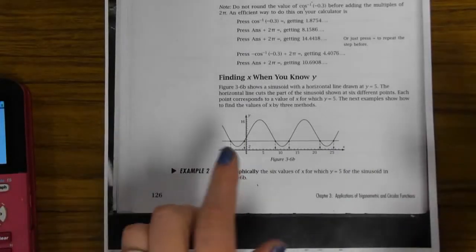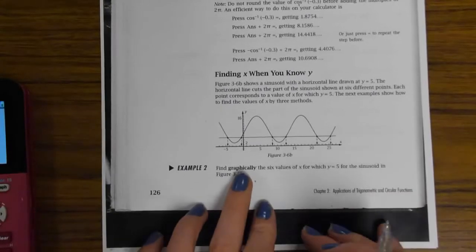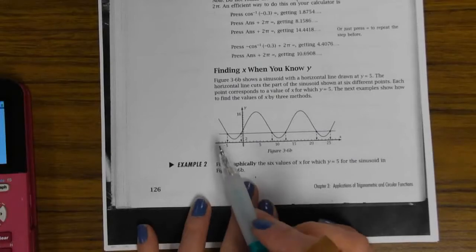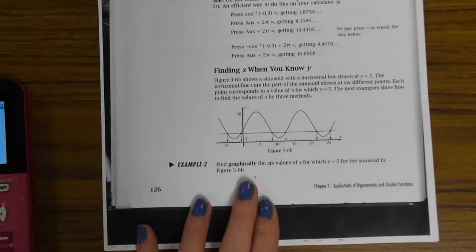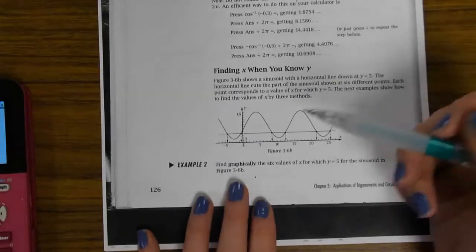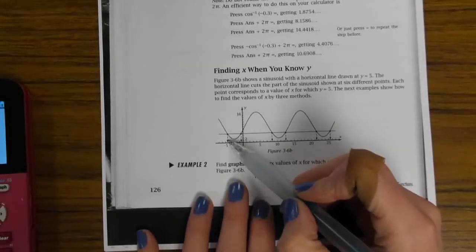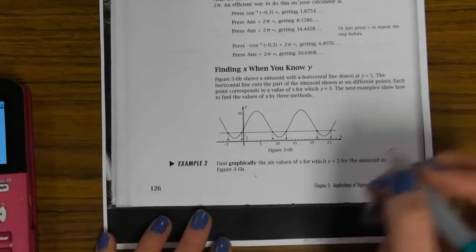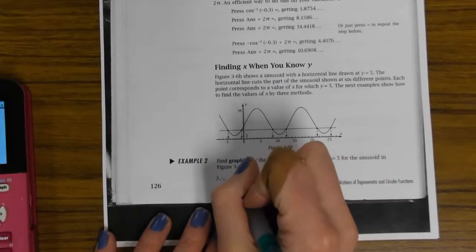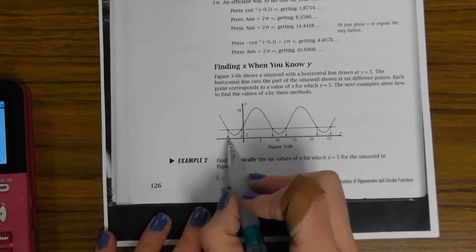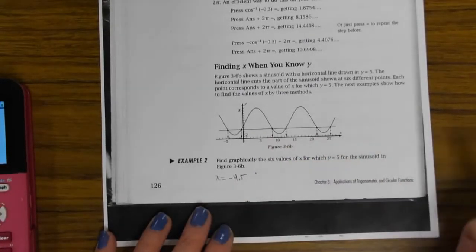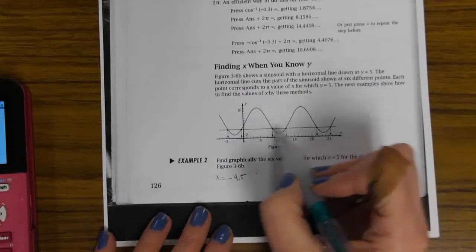So our first method, this is example 2, is graphically find the 6 different values. And so those 6 different values are where they have the dots already for us. And so really, in this, we are estimating. So our first one is right here, and that looks like it's at about 4.5. So I'm going to put x equals negative 4.5, because it's right in between 4 and 5. And that's what we're doing graphically. Graphically, we're just finding that point of intersection.